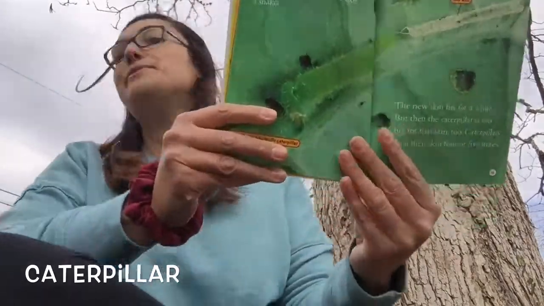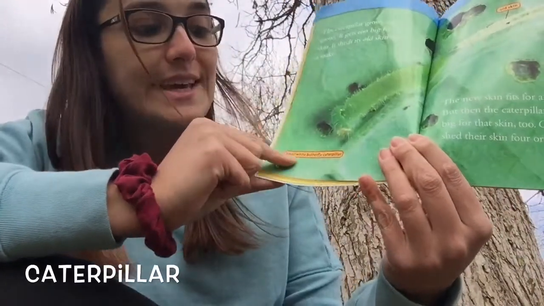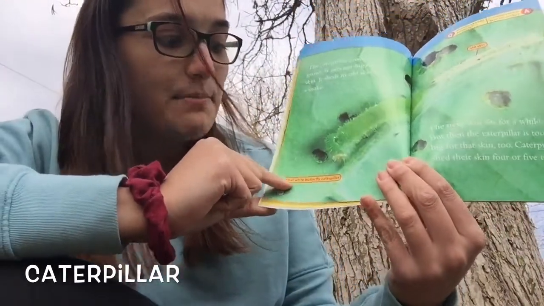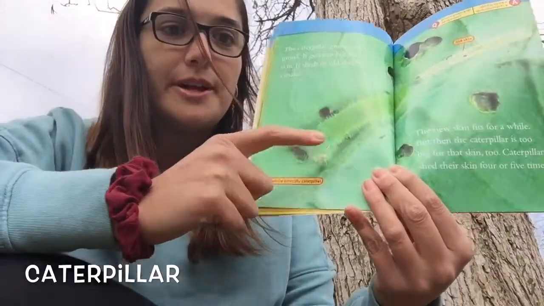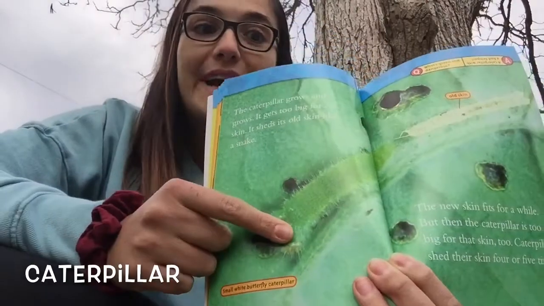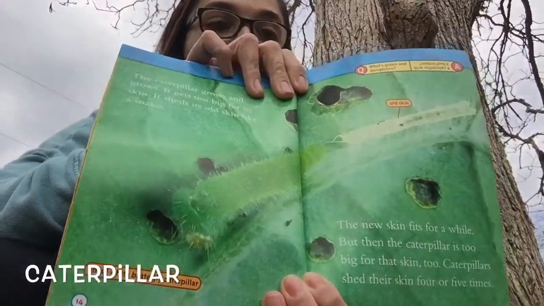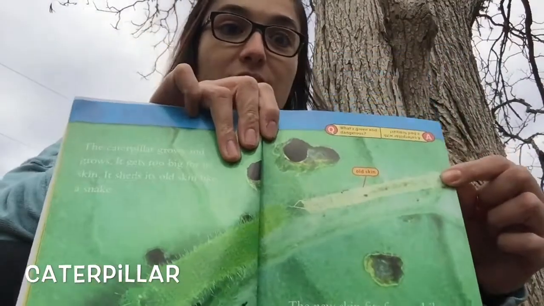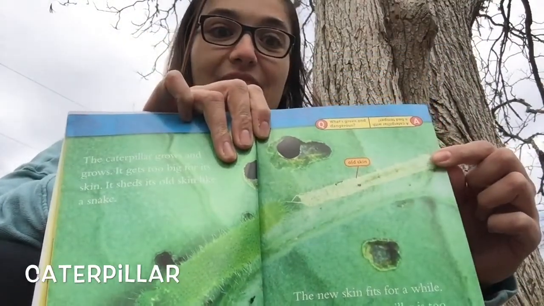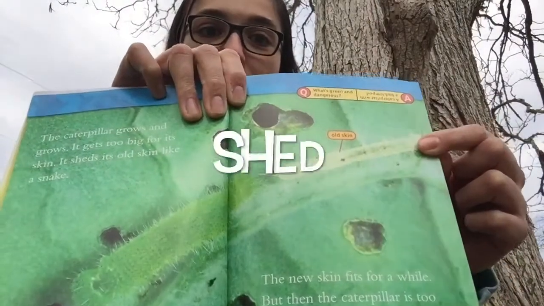So boys and girls, if we look closely at this photograph, we can see that with this caption, we can see that this is a small white butterfly caterpillar. And that caption helped us because now we know what kind of caterpillar, what kind of butterfly this caterpillar is going to grow up to be. If we look over here, we can see the skin that this caterpillar shed. Can you echo back the word shed?